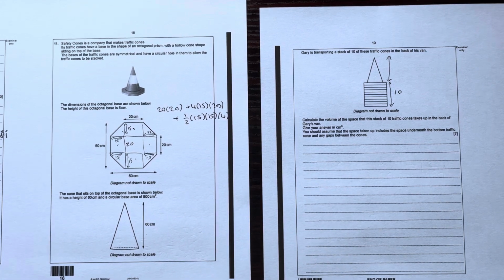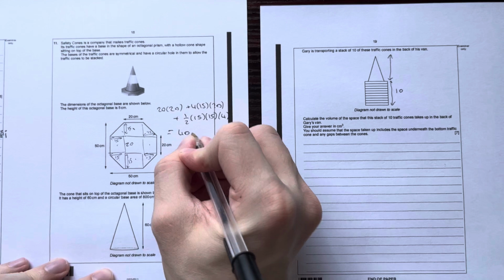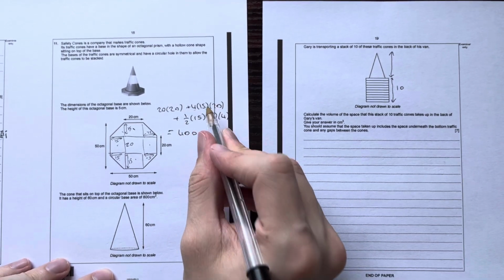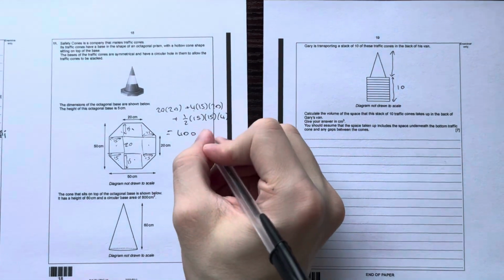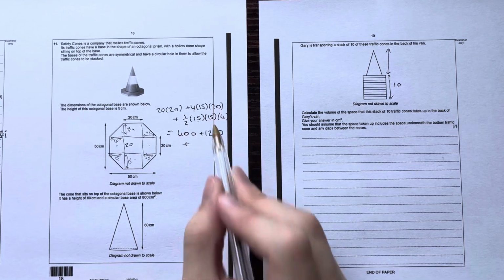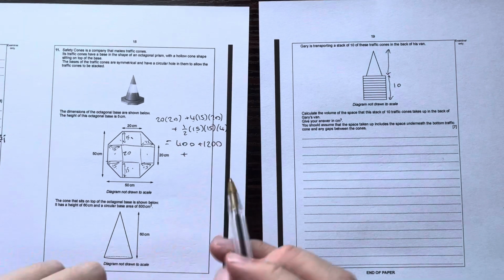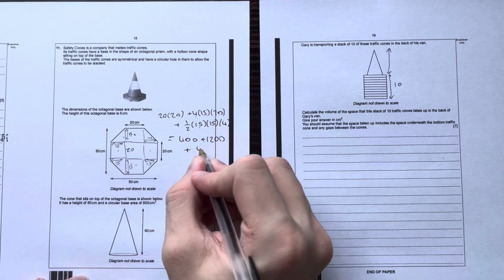So now let's find the actual area of this base then. So it's going to be equal to 400 for this first one, 20 times 20. So then it's going to be 4 times 15, which is 60, and then 60 times 20 is 1,200, so 1,200. Plus, and then it's going to be 15 times 15, which is 225, and then 1/2 of 4 is 2, so it's going to be 225 times 2, which is 450.